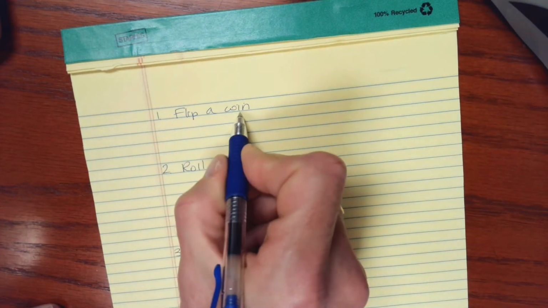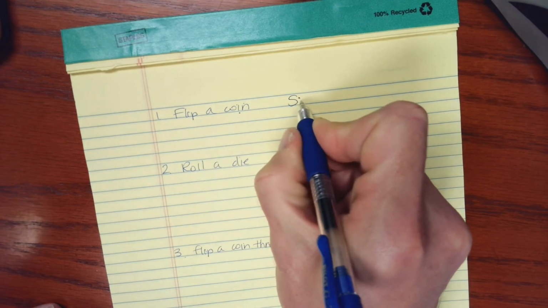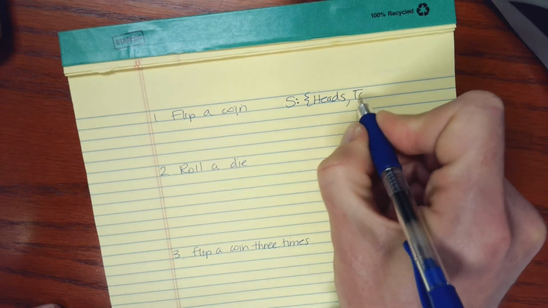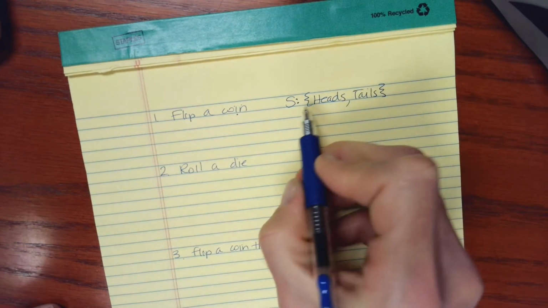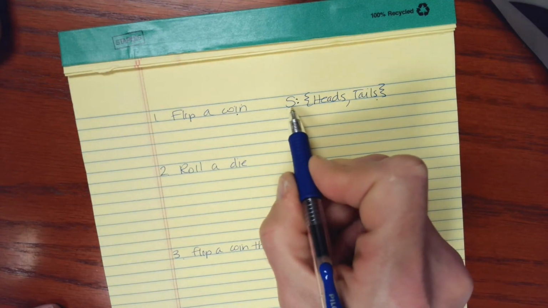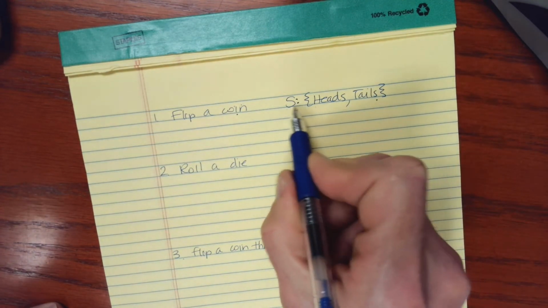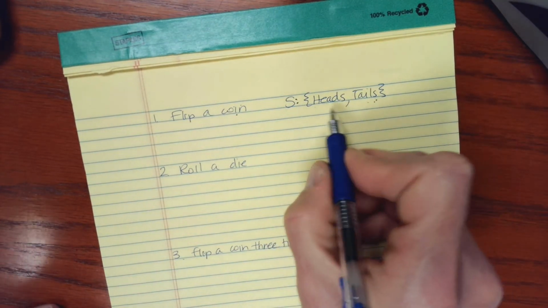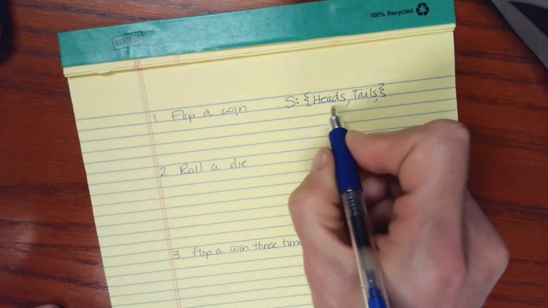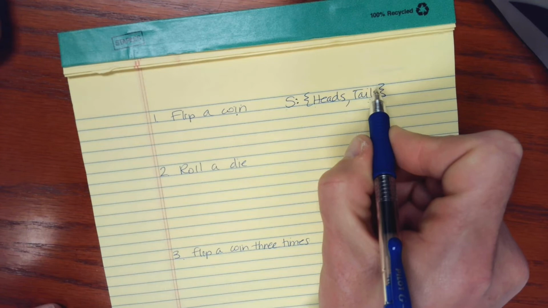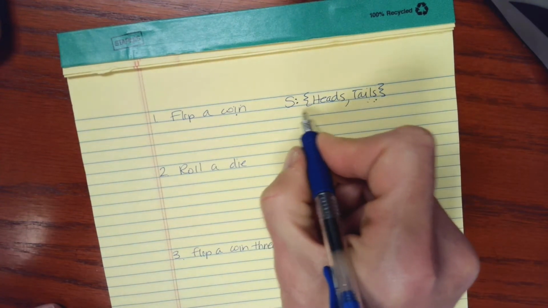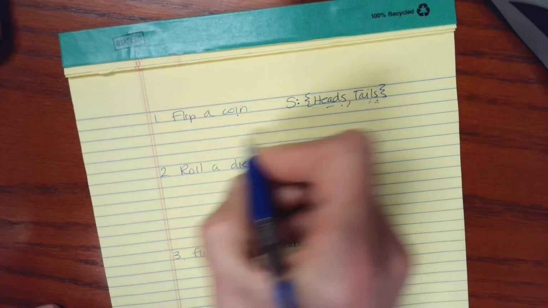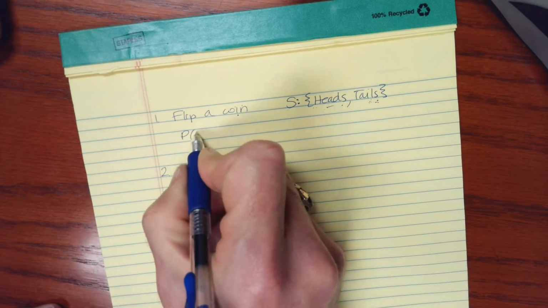When the experiment is to flip a coin, the sample space S consists of the outcomes heads and tails. We often use set notation, where we just list the elements, and that's certainly convenient to do here when there are just these two elements. As far as events go, I would be looking at subsets here. Besides the entire set itself, there are two outcomes which we could refer to as simple events, one of them being heads and the other tails.